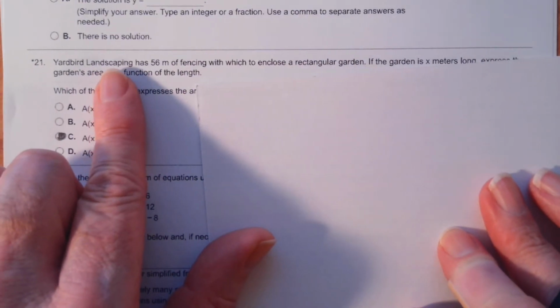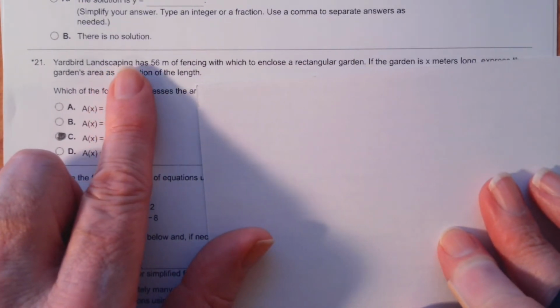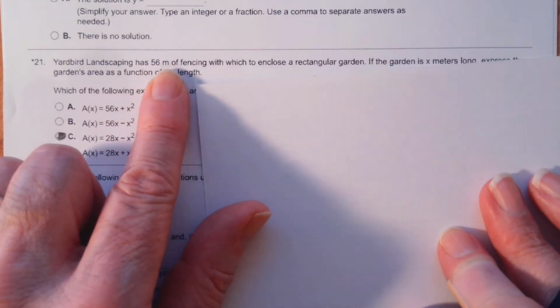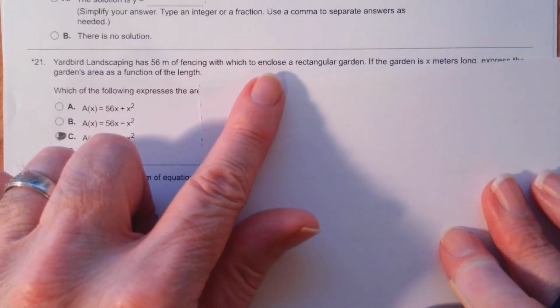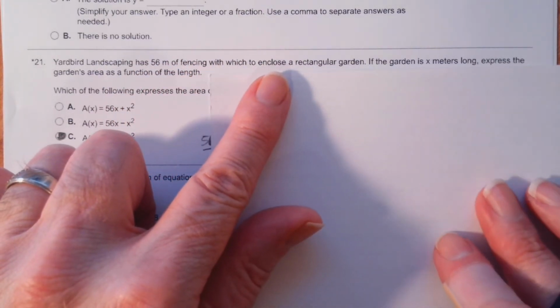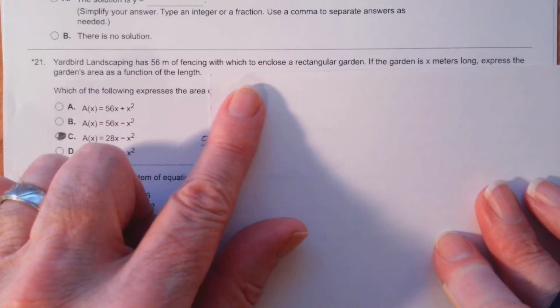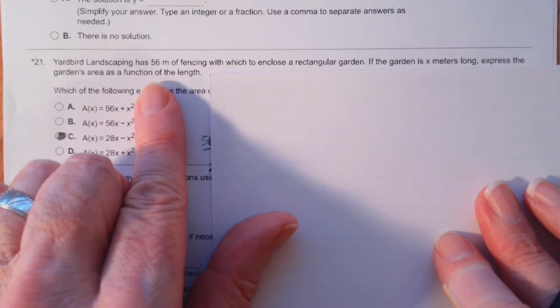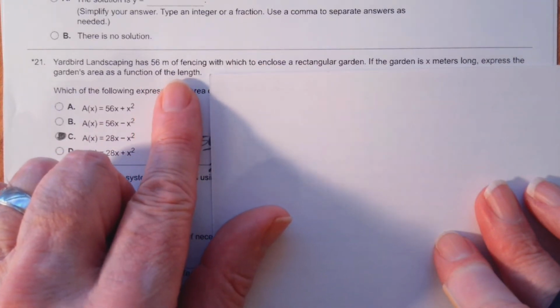So this yard or landscaping company has 56 meters of fencing with which to enclose a rectangular garden. The garden is X meters long. Express the garden's area as a function of the length.